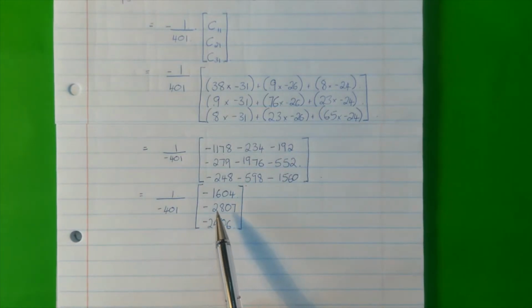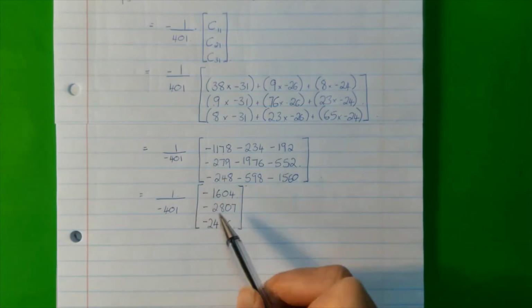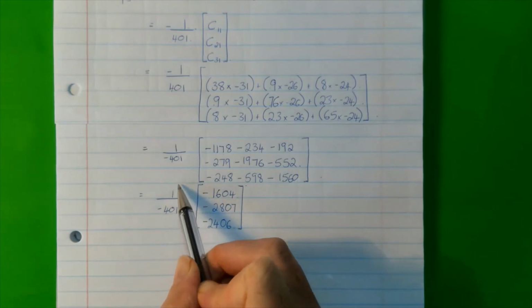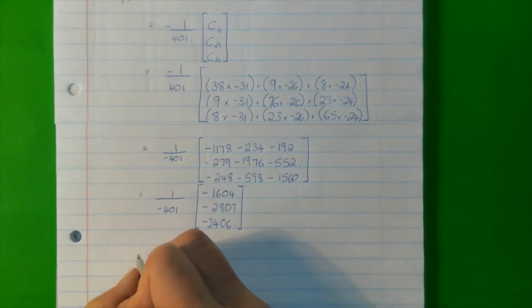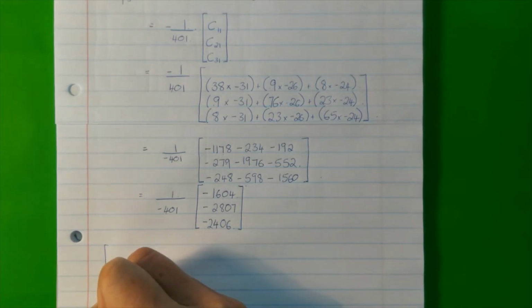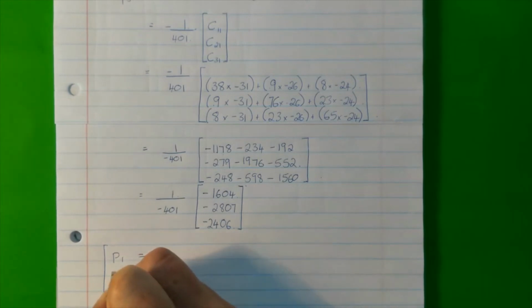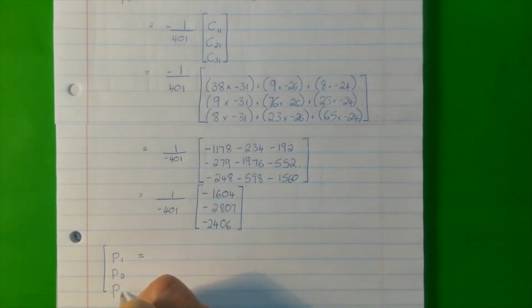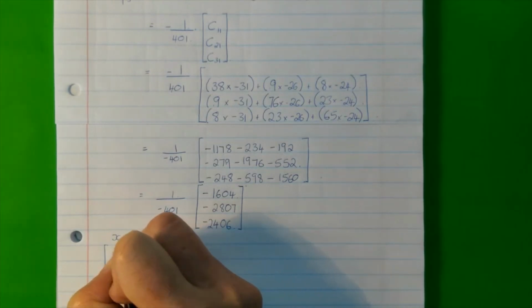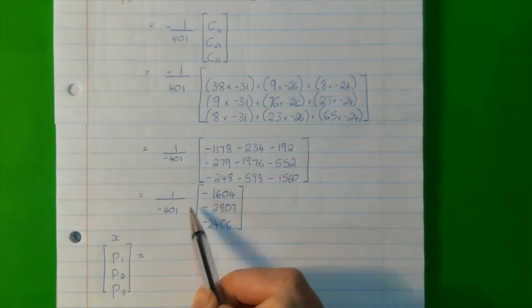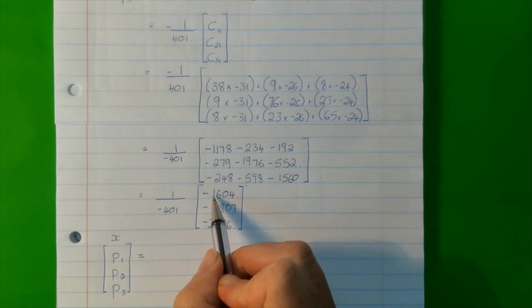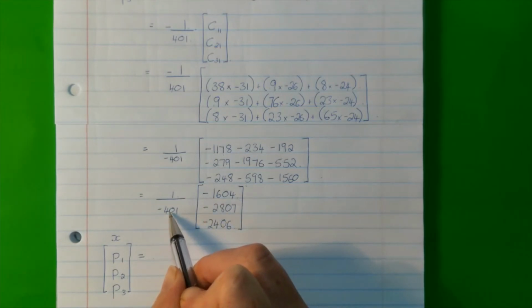All that remains to be done is effectively multiply each of these elements here by this value here, and what we end up with is V1, V2, V3, which is our column vector of solution values, column vector x, and if we work these all out, we're going to end up with minus 1604 divided by minus 401.